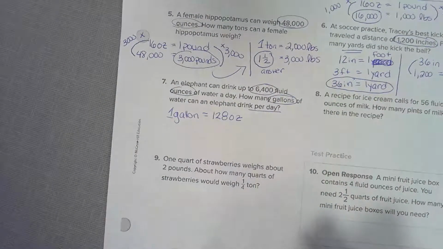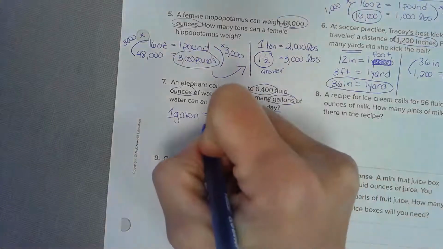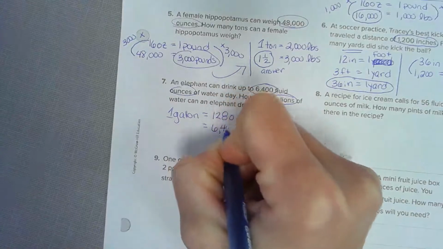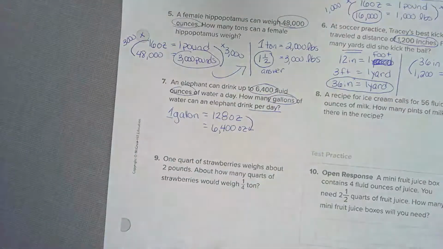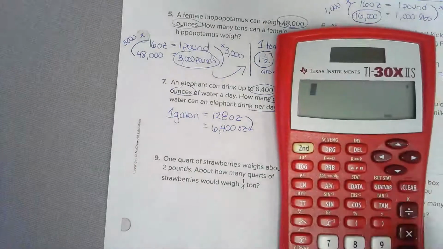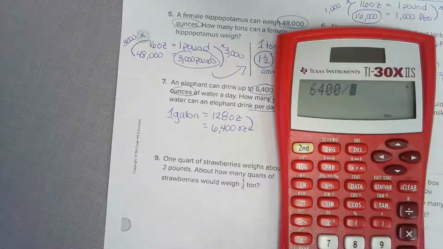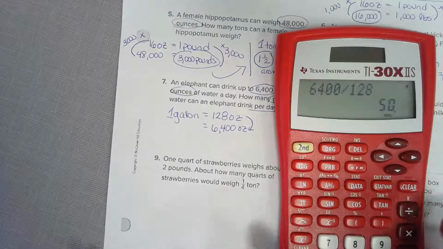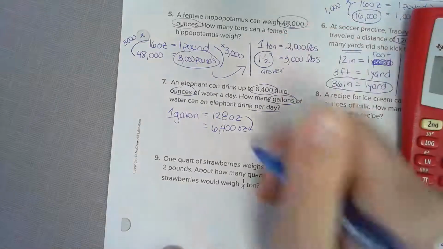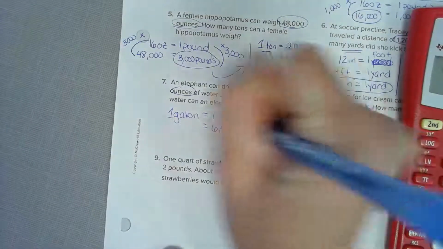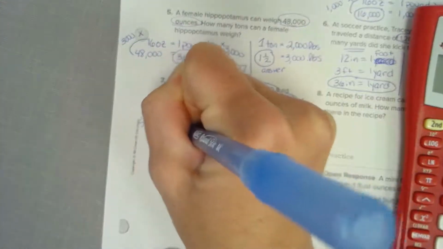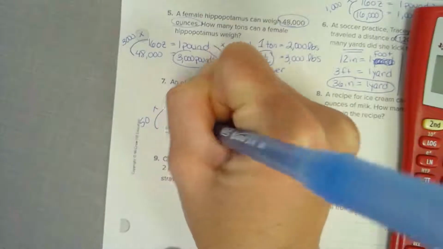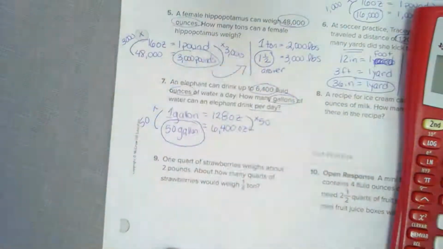If there are 6,400 ounces, that goes here, we're going to divide those two numbers. 6,400 divided by 128. 50 is our scale factor. Times 50 on both sides. That means they drink 50 gallons per day. That's my answer, so I'm going to circle it.